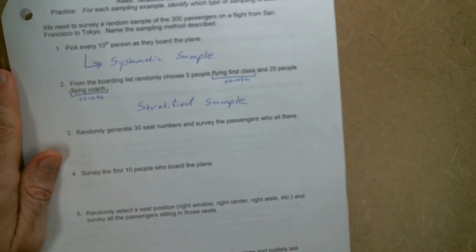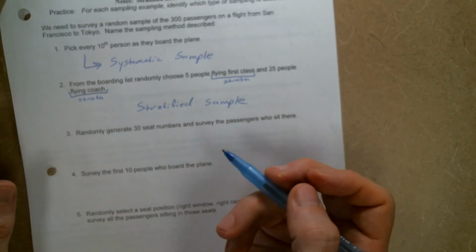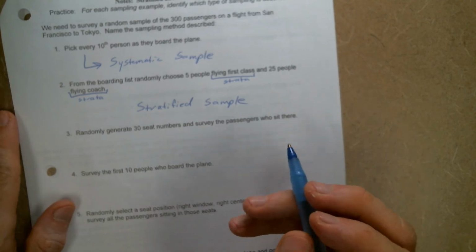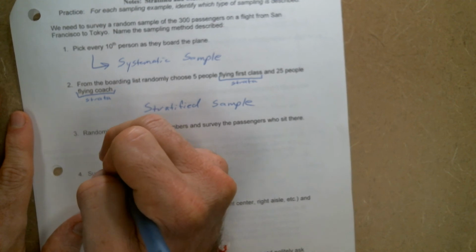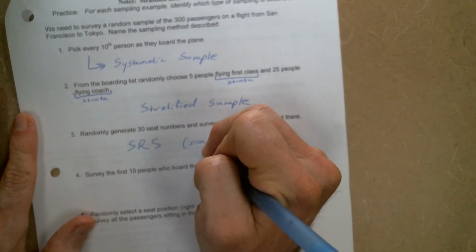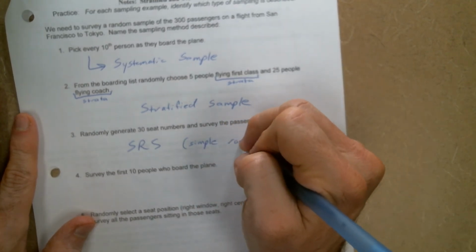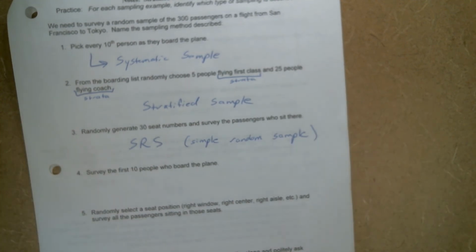All right, generate 30 random seat numbers and survey the passengers who sit there. So we're not putting any restrictions on. We're just saying generate 30 random seat numbers. And that's going to give us an SRS, which again is a simple random sample. Sorry about that, survey, sample, you mix them up every now and then.